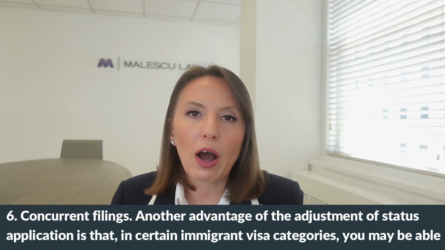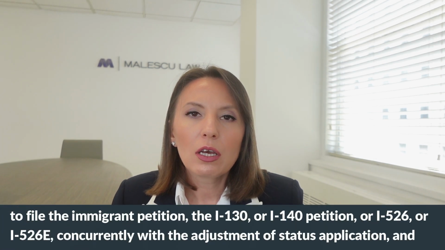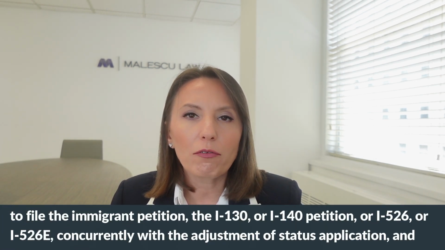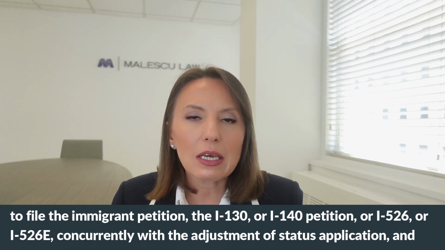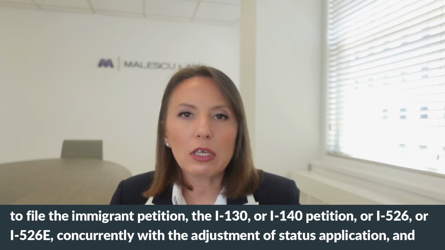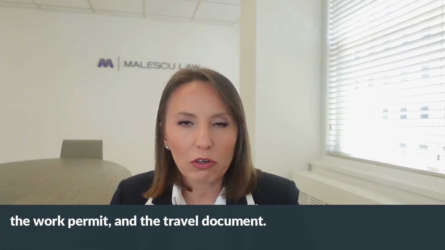6. Concurrent filings. Another advantage of the adjustment of status application is that in certain immigrant visa categories, you may be able to file the immigrant petition, the I-130 or I-140 petition or I-526 or I-526E concurrently with the adjustment of status application and the work permit and the travel document.